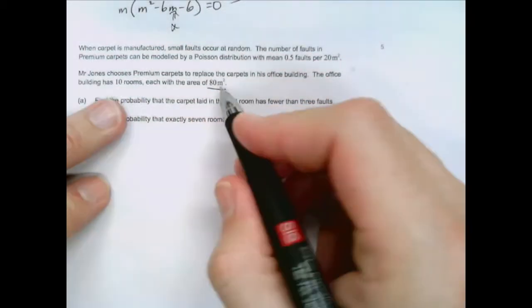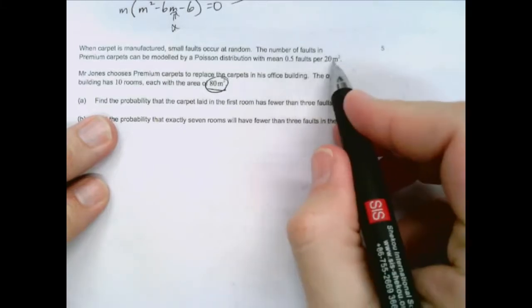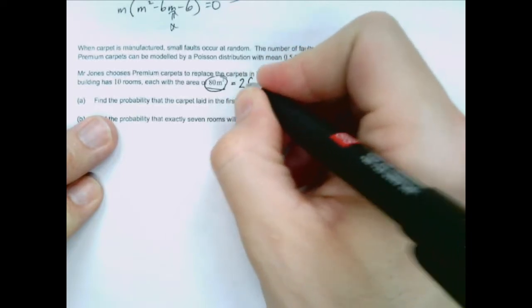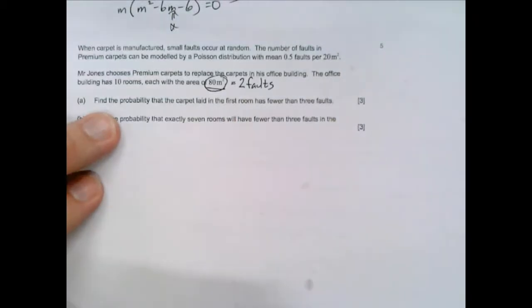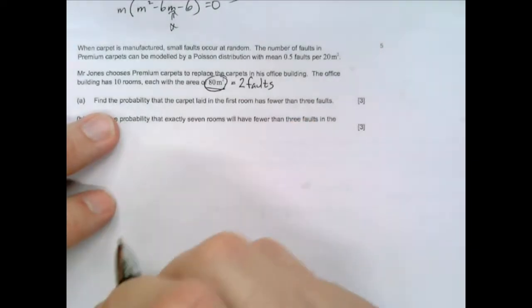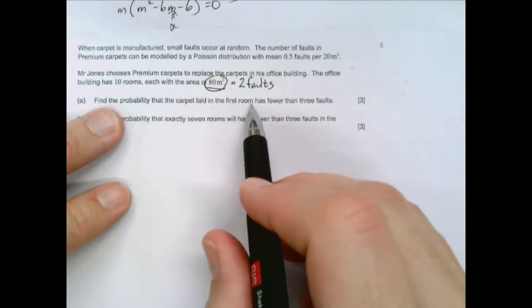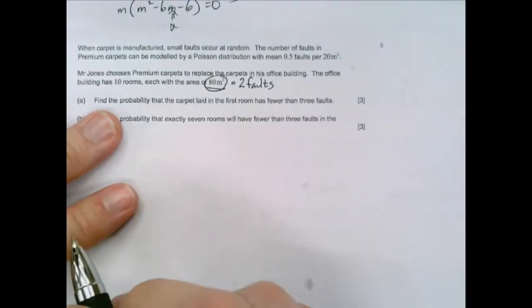Okay, so the first thing we need to do is find out the probability of faults in an 80 meter squared carpet. Well, it's 0.5 faults per 20 meters. So within 80 meters, then I will get 2 faults, right? 0.5 times 4, because 20 times 4 is 80. Okay, so I've got 2 faults for each 80 meters, on average. So now what I want to do is look at what is the probability that the carpet in the first room, so looking at one carpet, has fewer than 3 faults?